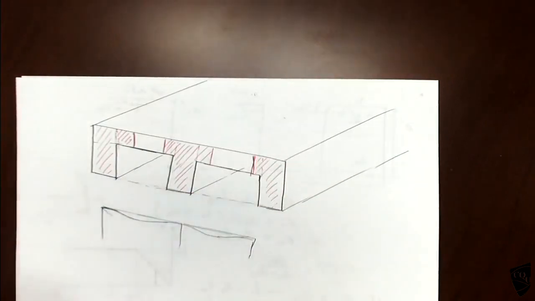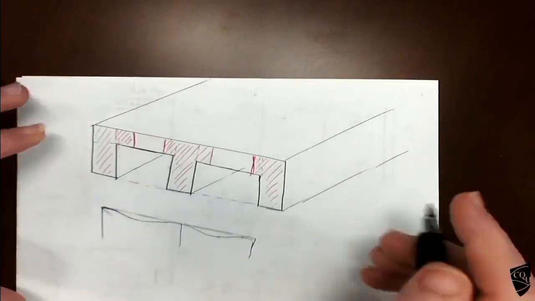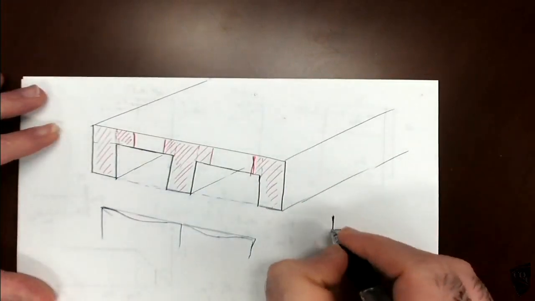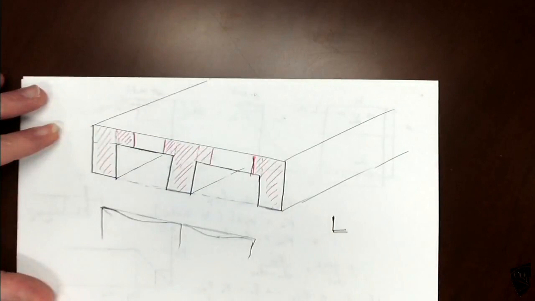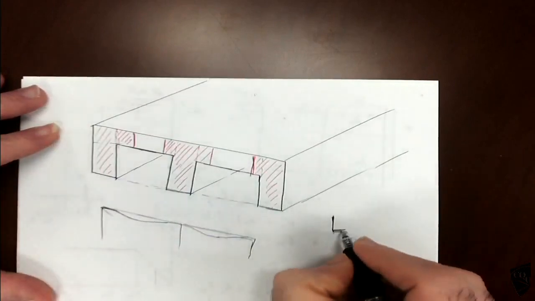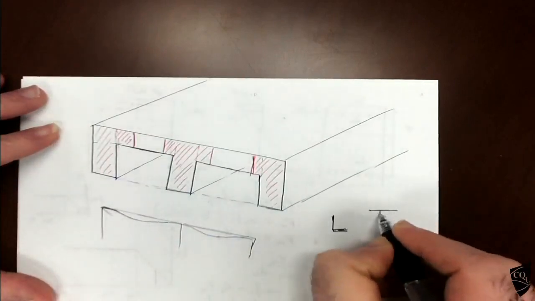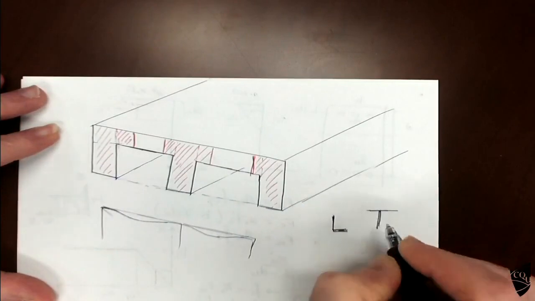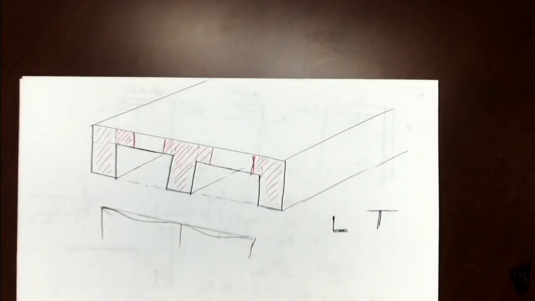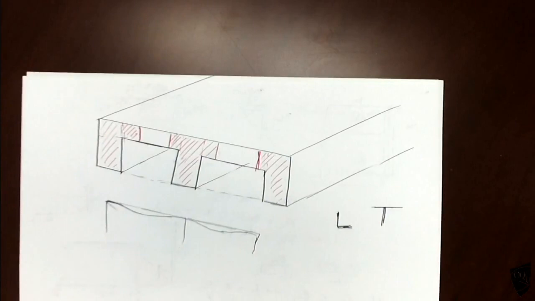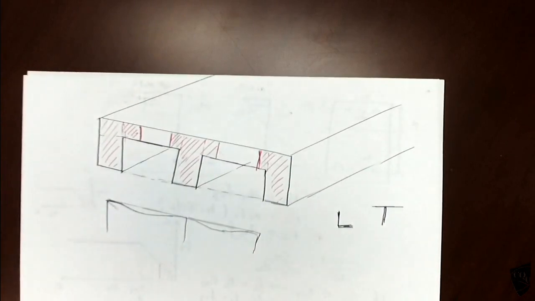So generally the end beams are L-shaped, and the middle beams are T-shaped. L-shaped, and we are all one here.